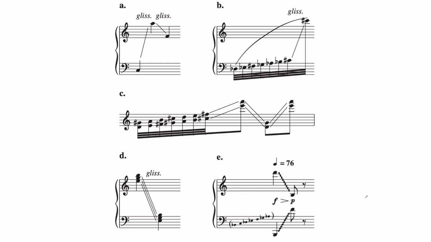We have many ways to show a glissando. This is a simple way, the beginning point and a diagonal line, end point, etc. Always with the indication glissando.